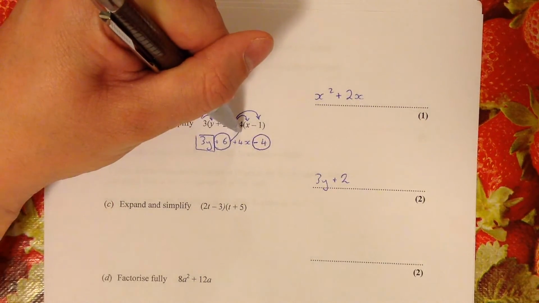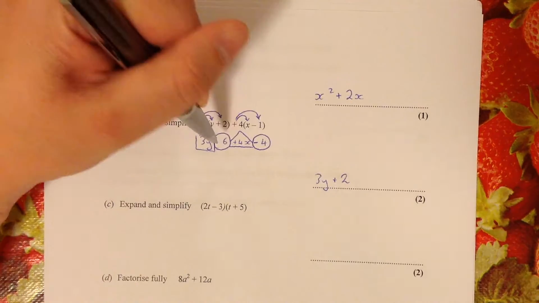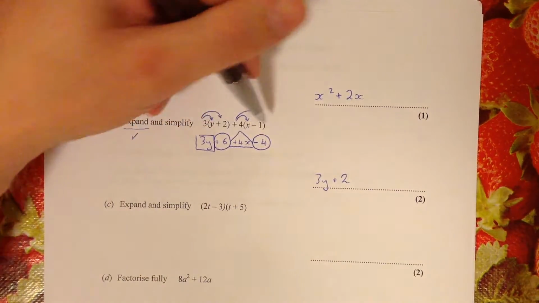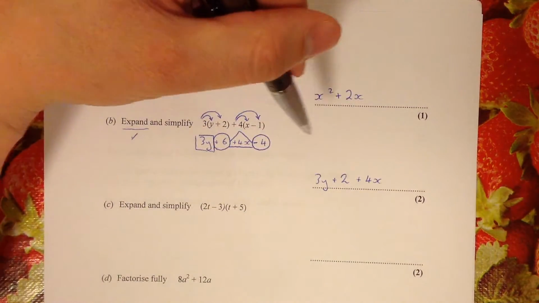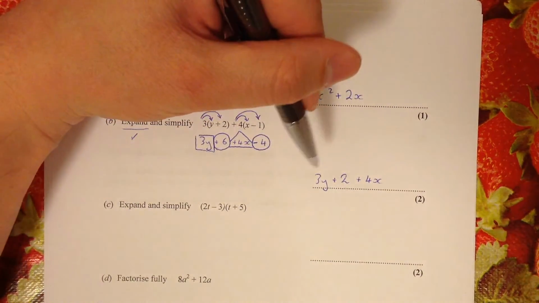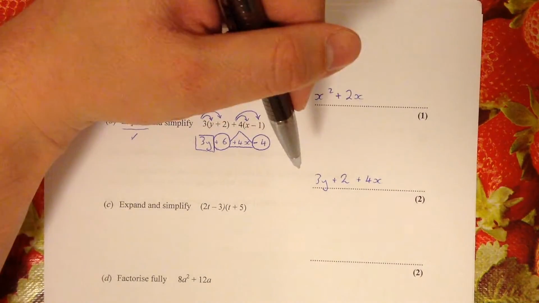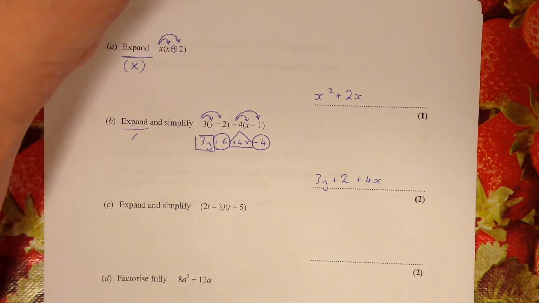Here finally I have some x terms, and there are no other x terms in the question for it to go with. So that remains as a positive 4x. If you got your answers in a different order, as long as each of the terms was positive, it doesn't actually matter the order in which you wrote them finally.